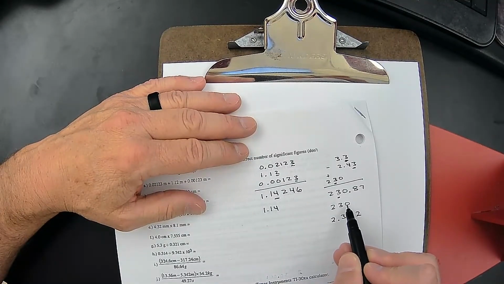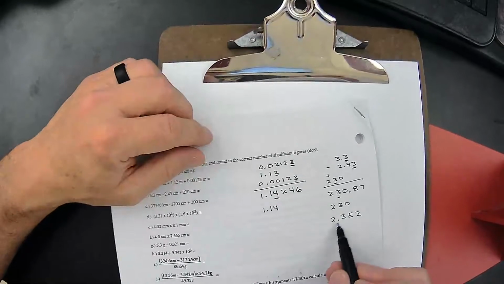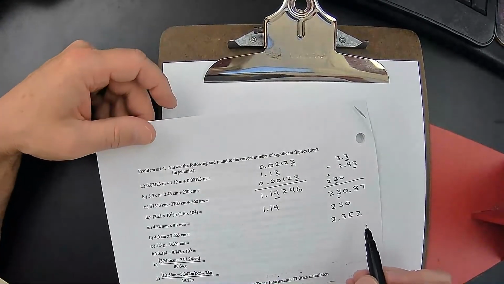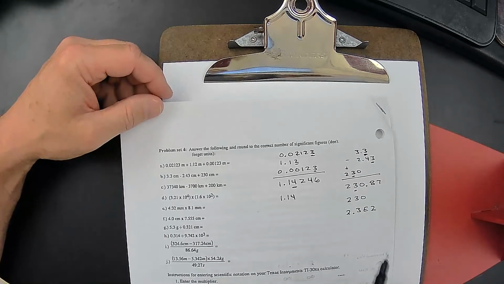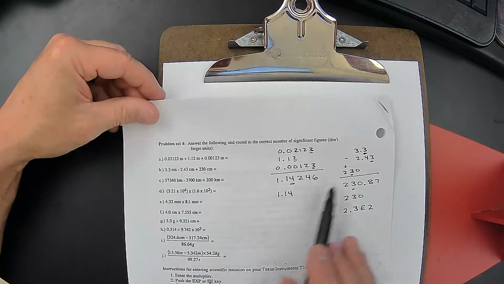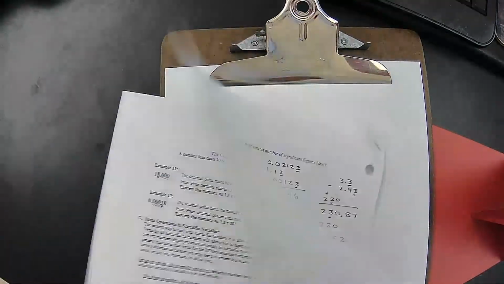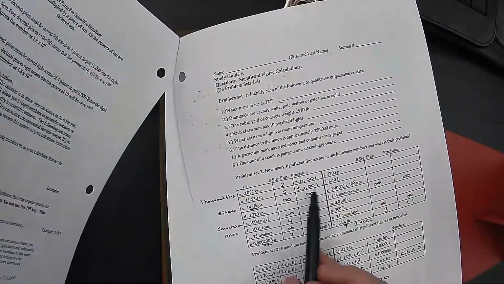There's times where people are like, well, does a 0 count or does it not? Someone says, oh, well, if you put a decimal, then it counts, but if you don't, it doesn't. But it's just more clear to write it in scientific notation. I hope this helps with identifying addition and subtraction and using the least precise number, as well as identifying the number of sig figs and the precision.